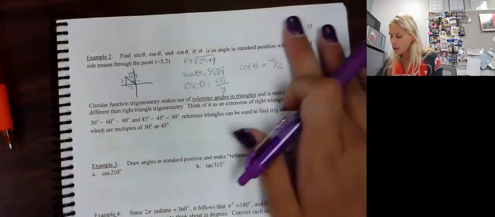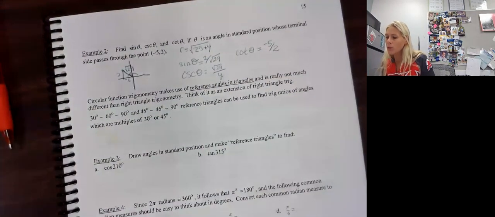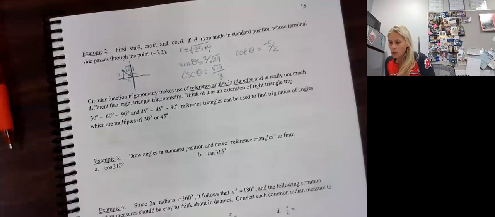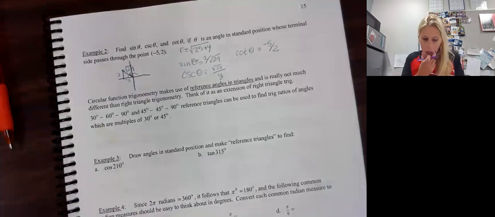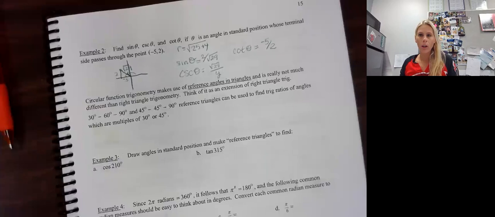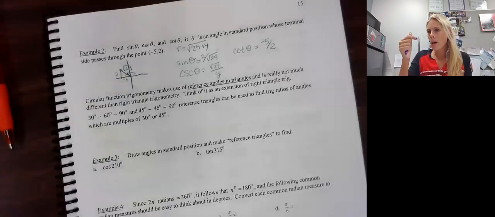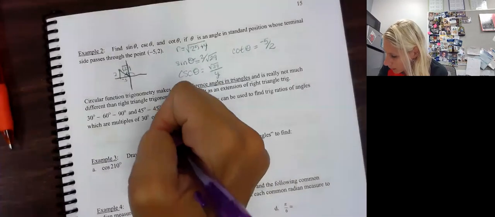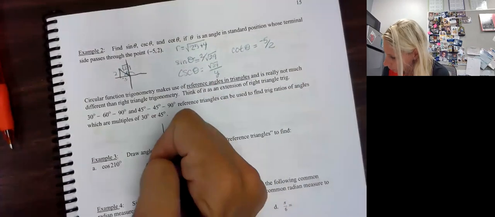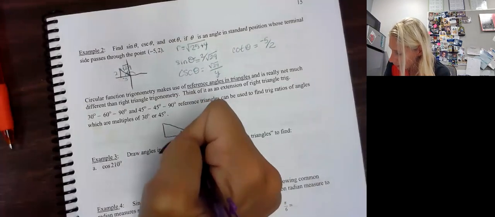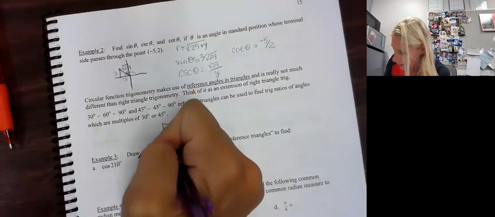All right, circular function in trigonometry makes you use reference angles in triangles, and is really not much different from right triangle trig. Okay, so this is where we go over our special right triangles, which is why in the unit circle you got those 1/2, square root of 3 over 2, square root of 2 over 2. Our first one is our 30, 60, 90.